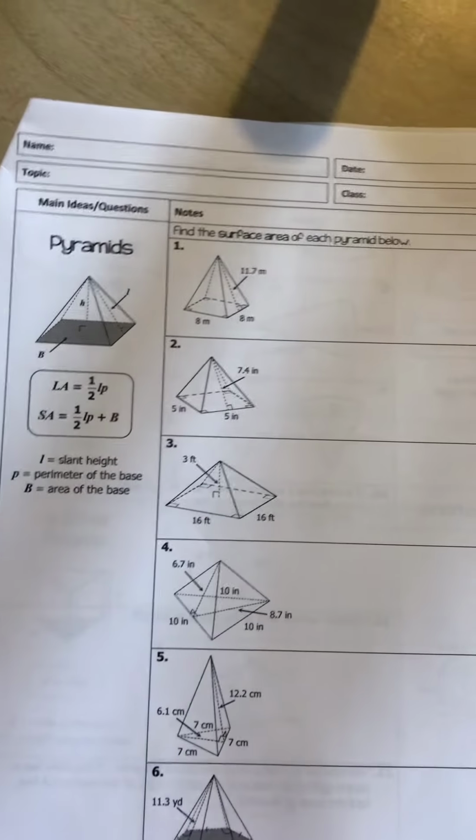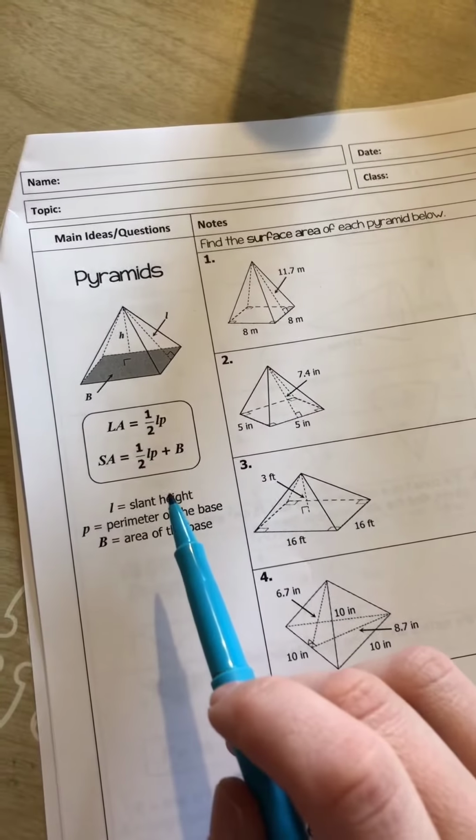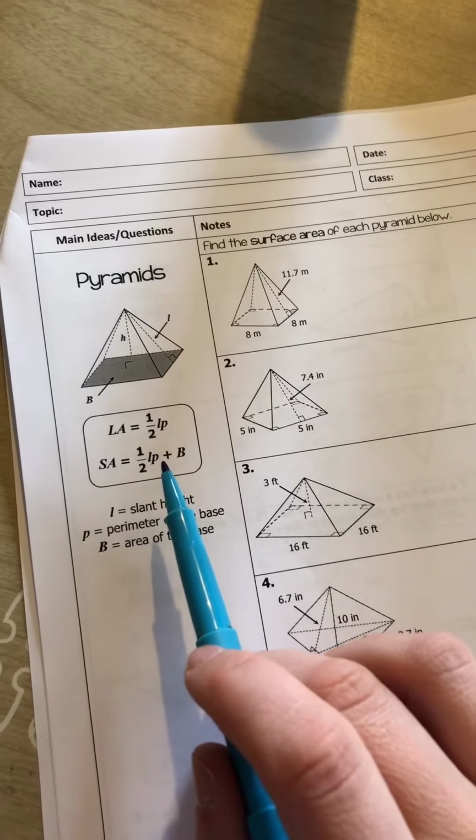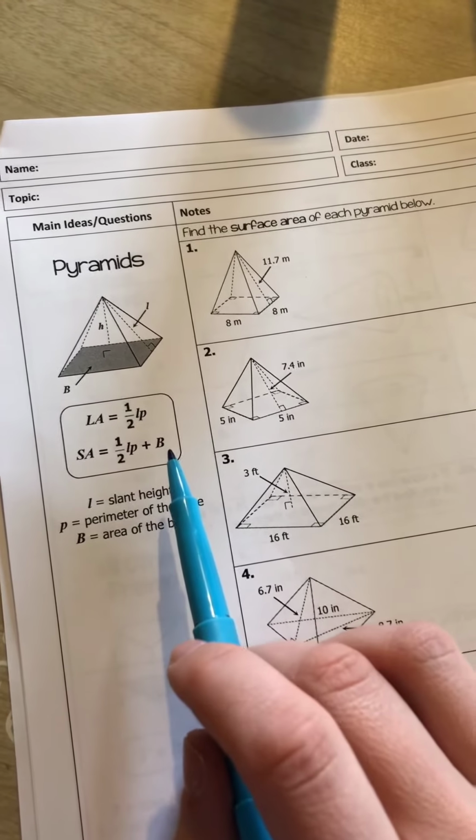All right, so the first lesson is surface area of pyramids and cones. That's in lesson 3 in this Google Classroom announcement lesson. If you click that PDF and open it up, I'm going to do just a couple of those examples with you. Okay, so these notes also have the formula for you. It's the surface area formula: 1/2 L P plus a big B. What the heck are those?